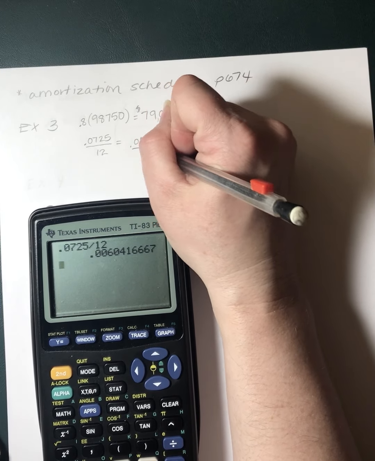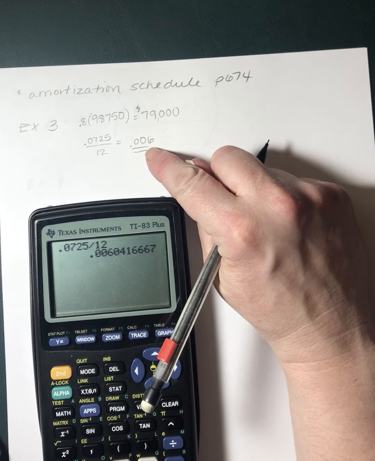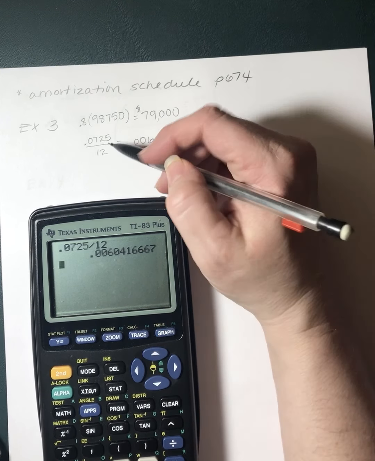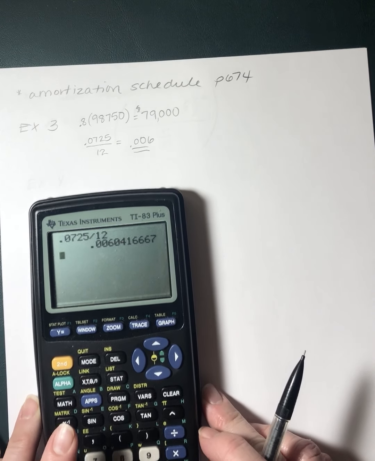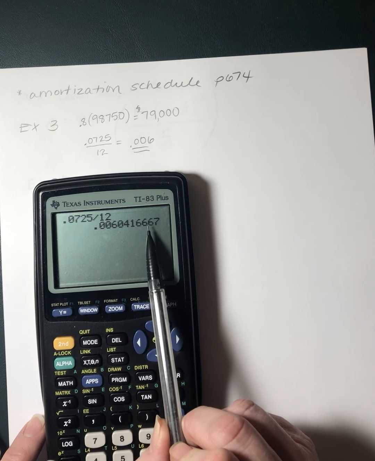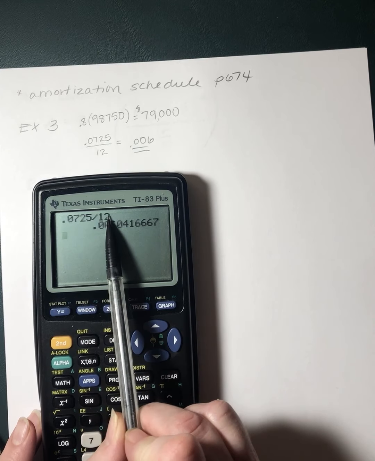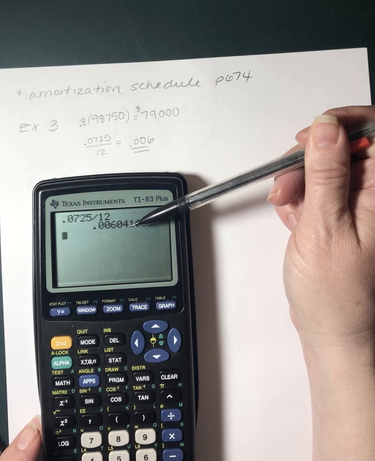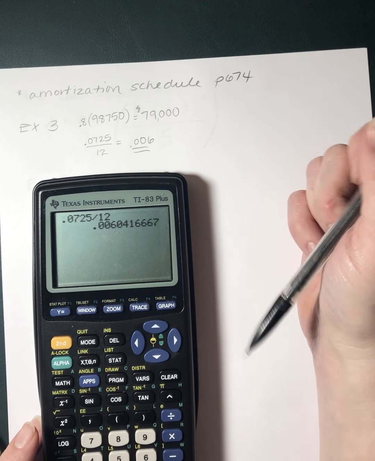Now, very important, you need to use this number in your calculator, not the rounded number, okay? So you can use that fraction, or in the calculator, I can see it's probably a repeating decimal. I don't want to type this whole thing in. In my calculator, I can store this as a variable, so that I don't have to remember it and I can just use that.